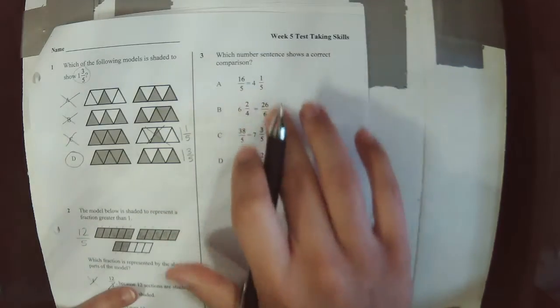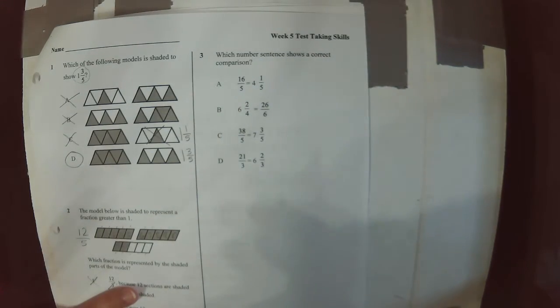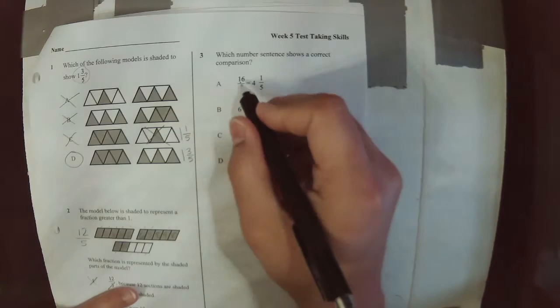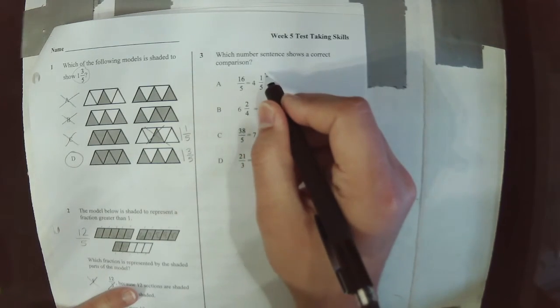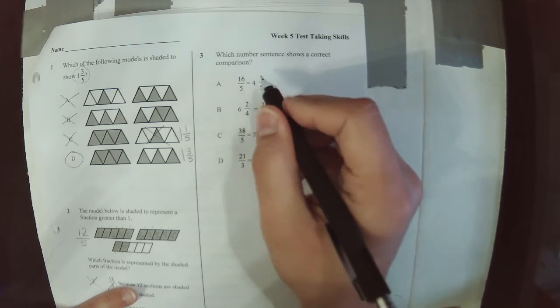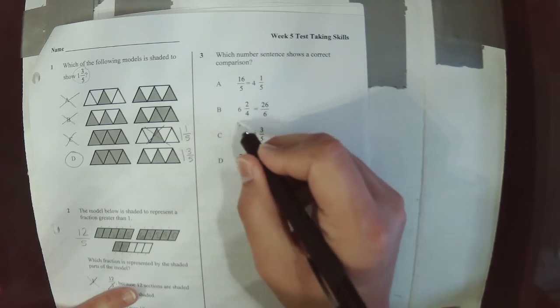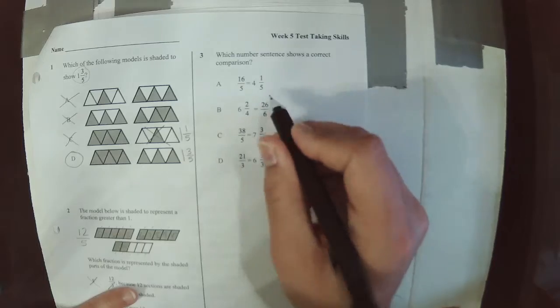So on a question like this, it is completely up to you. You can either start with the improper fraction, change it into a mixed number to see if it matches, or start with the mixed number and change it to an improper fraction. We'll do two examples of each.